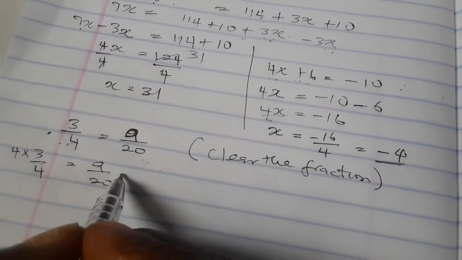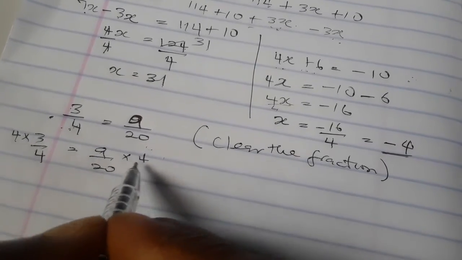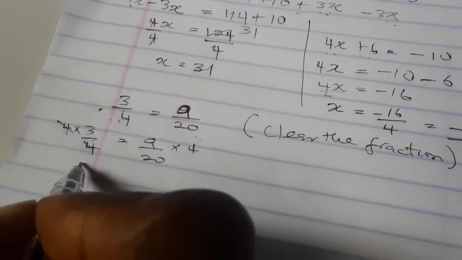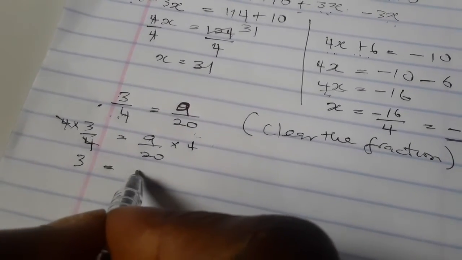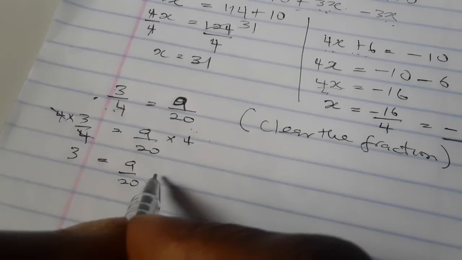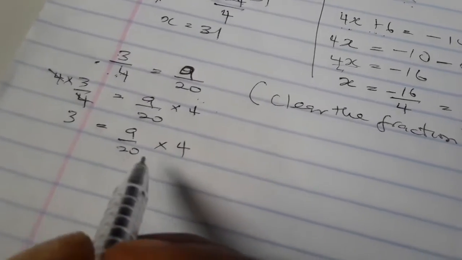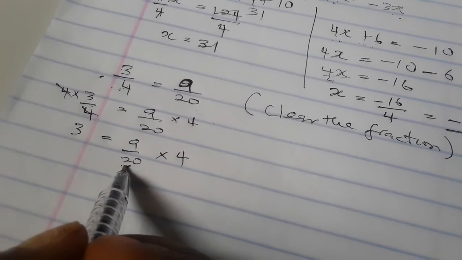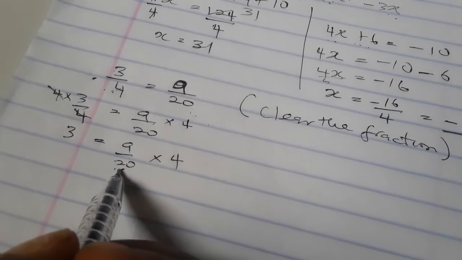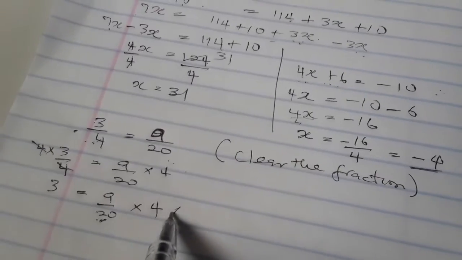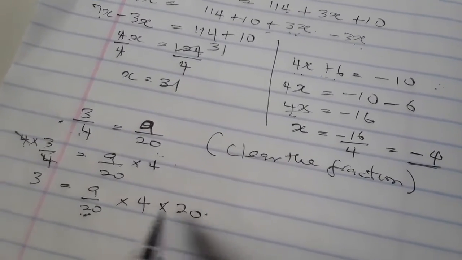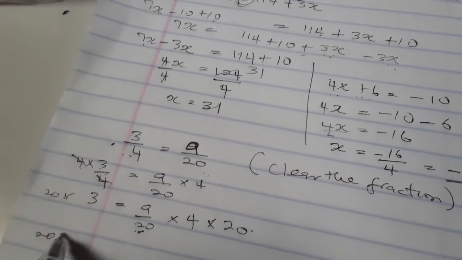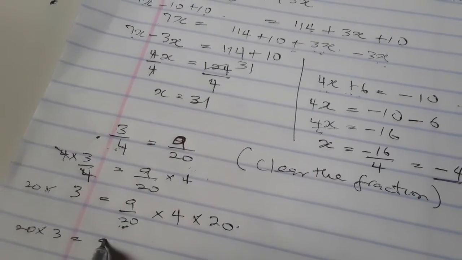I must multiply this side by 4 times 4. I hope you're getting that. So if you clear this out, you have 3 is equal to a over 20 times 4. Now if I wanted to remove this as well, the simple thing to do is to multiply this side by 20. So I multiply this side as well by 20, and I multiply this side by 20. So I have 20 times 3 is equal to a.